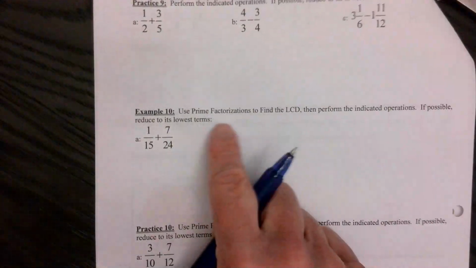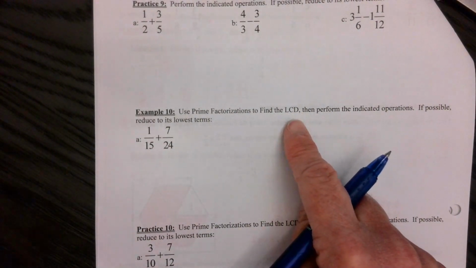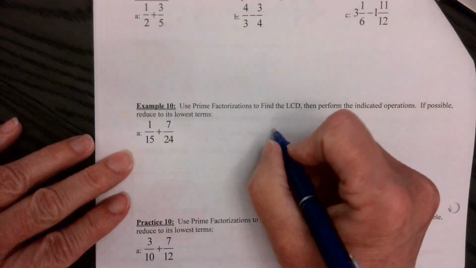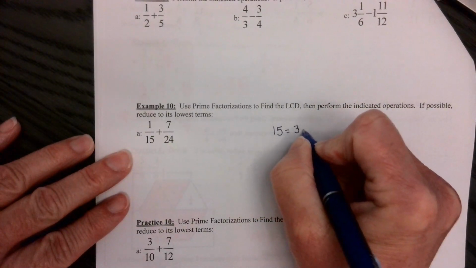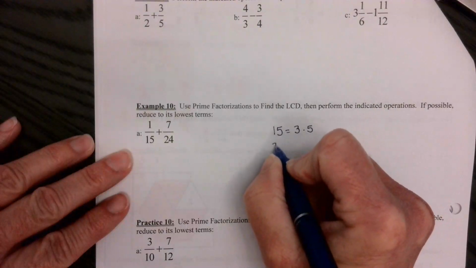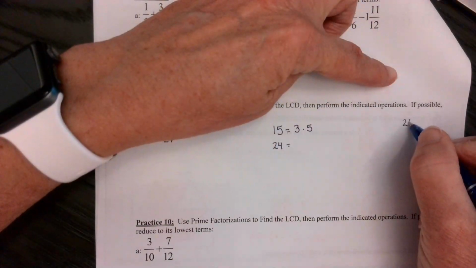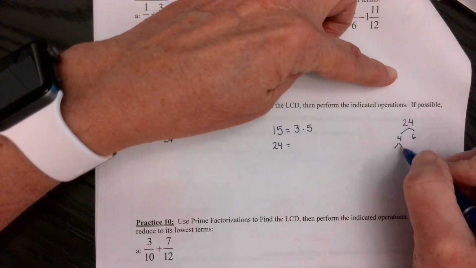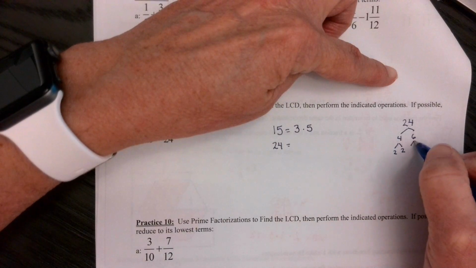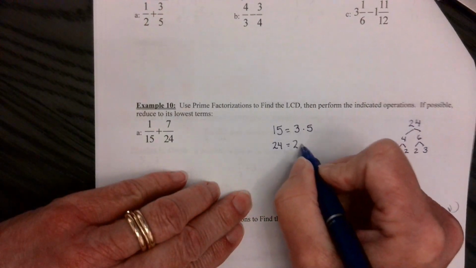Okay. Use prime factorization, find the LCD. I just already taught that to you. But for 15, it's going to be 3 times 5. For 24, when you do the factor tree, I don't care how you split it up. I'm going to do 4 times 6. This is 2 times 2, and this is 2 times 3. So you have 3 2's and a 3.